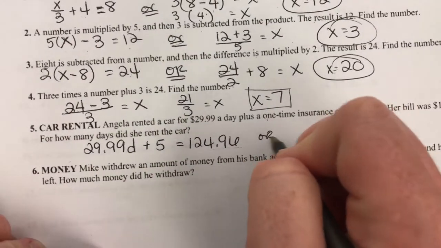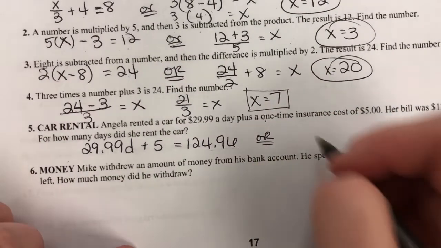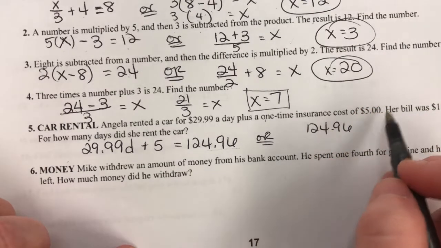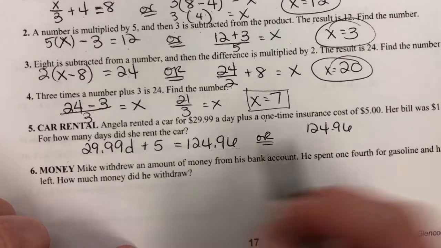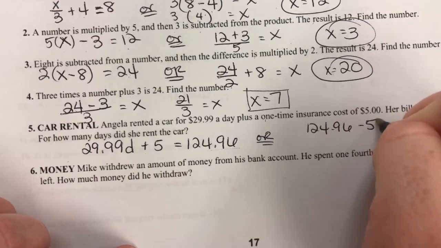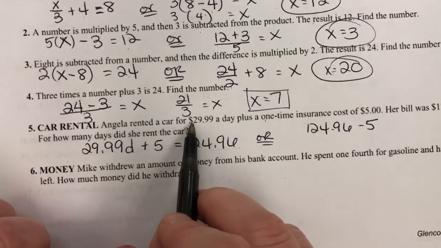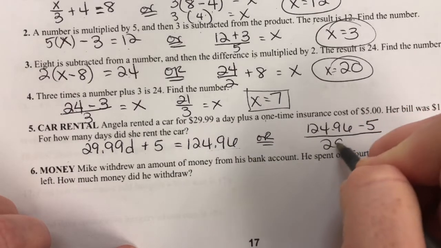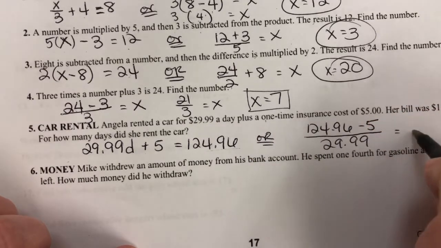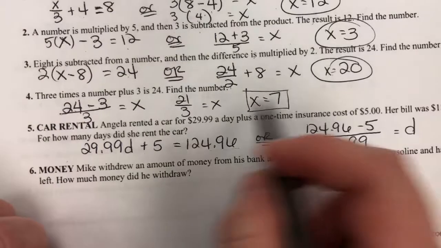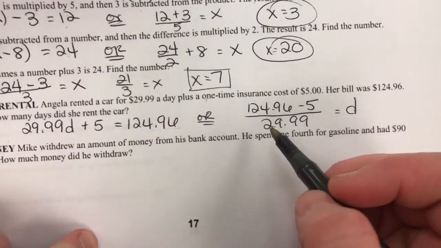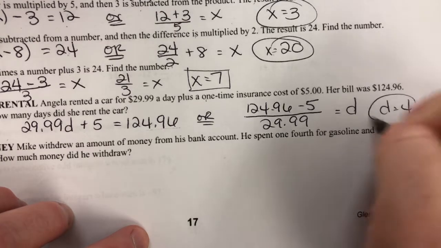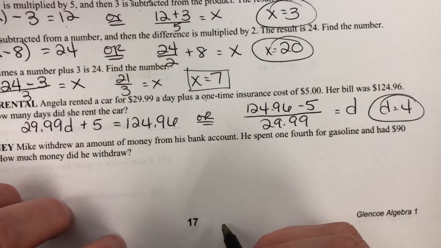How they would have done it, I believe, is start off with $124.96. Instead of adding the $5, they would have subtracted it, getting rid of that first $5. And then they had multiplied each day times $29.99, so we have to divide by $29.99, and that'll give us the number of days. So either way, whichever way you do it, once you solve for D, you can use your calculator, you should get D equals 4. And let me know if you need help with that.